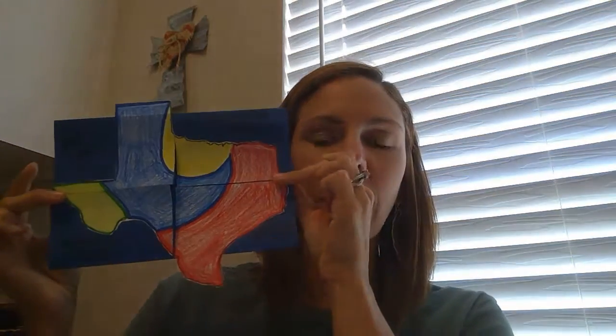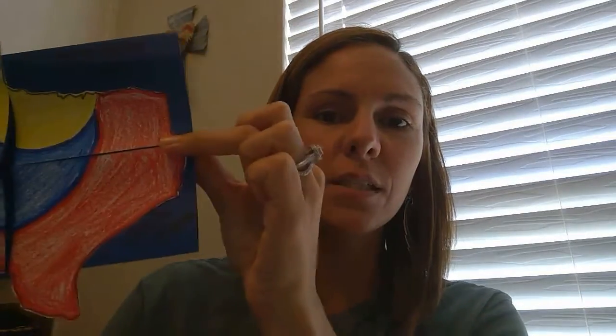To finish up the unit, we are going to create these cute foldables. It's got the different regions on them, and then under each we are going to list the tribe and how they obtained food or their method of survival, and then what they lived in. And so that'll be listed. So you'll do them by region. So the Caddo Indians, they lived in the North Great Plains, so we're going to put them in that region.